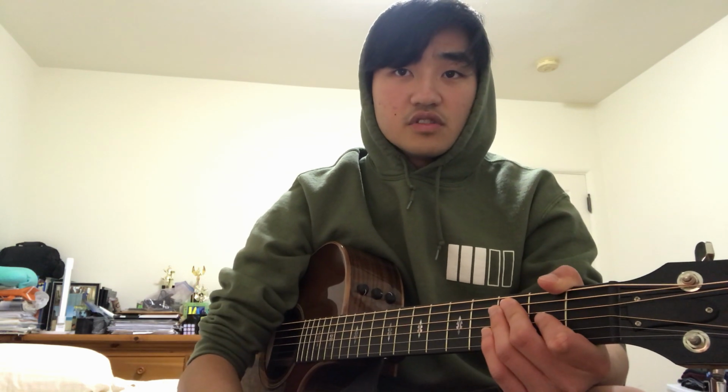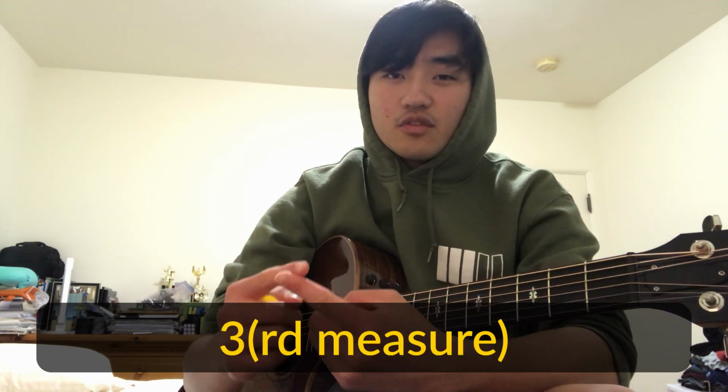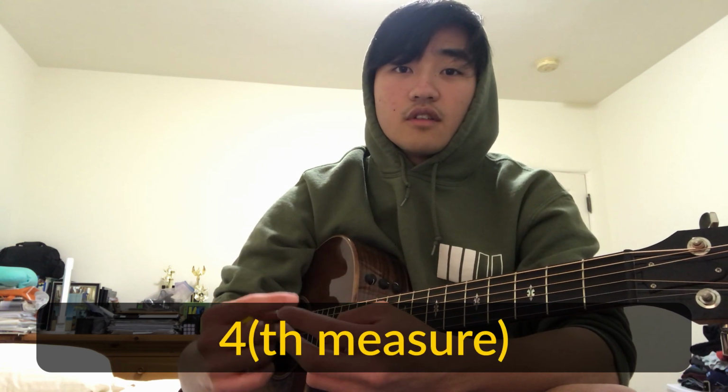So before I get further into that, let me go over some really quick basic music theory on how rhythm is represented in music. Most songs will be played in what's called a 4/4 time signature, and that just means that the rhythm of the song is divided into 4 quarter notes per measure. If you were to count it out loud, it would sound something like this: 1, 2, 3, 4. Second measure, 2, 3, 4. Third measure, 2, 3, 4. Fourth, 2, 3, 4.